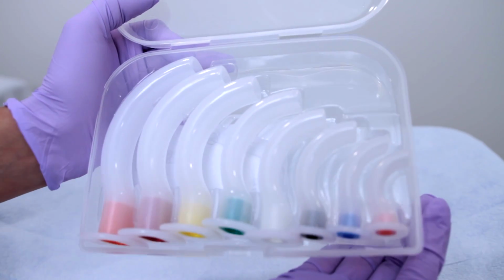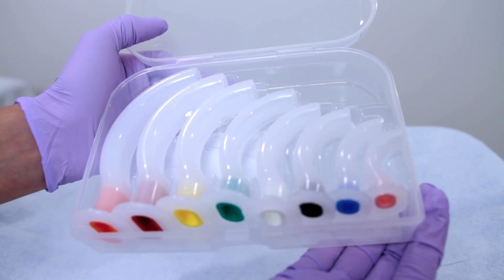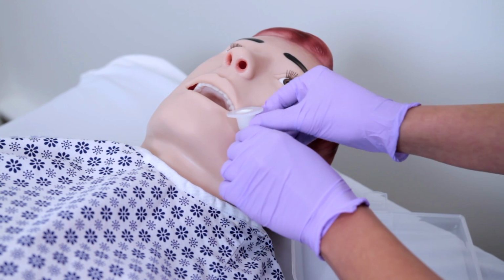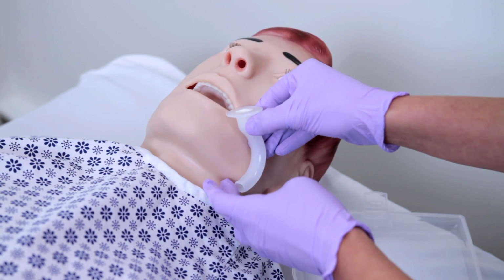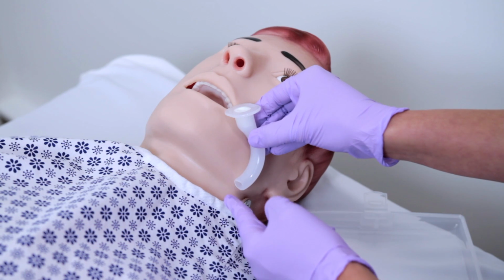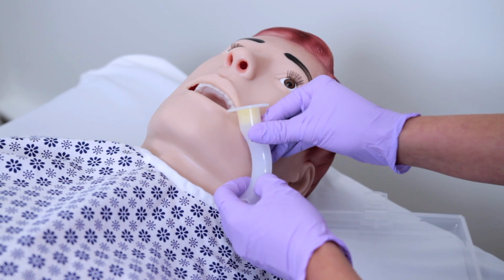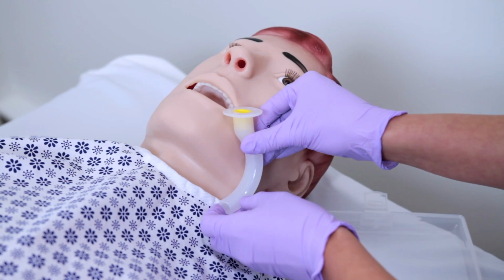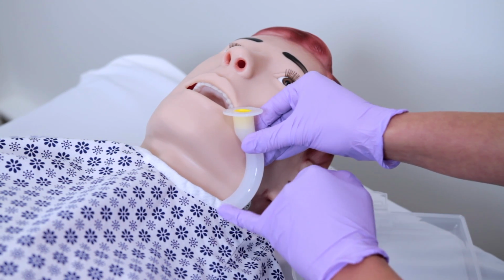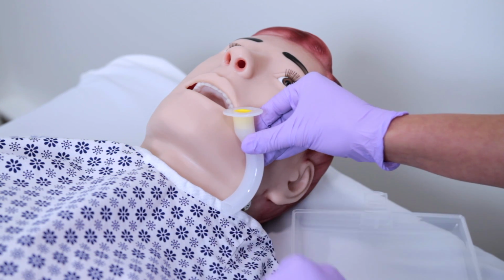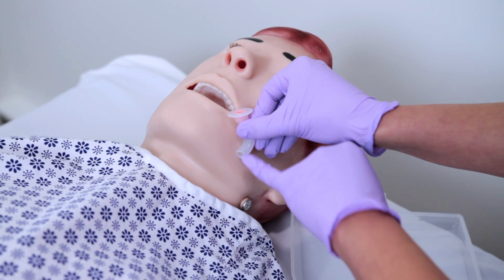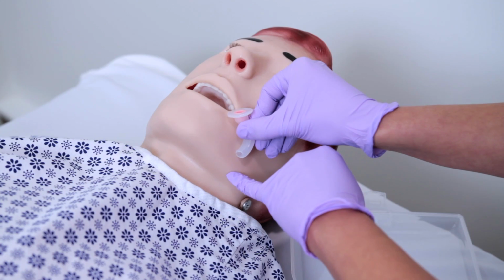Now, there are different sizes of an OPA tube as shown here. So how do we size it? Sizing is important, so be sure to place the opening of the OPA at the edge of the patient's mouth and the curved tip at the end or angle of the mandible. If you notice, this OPA is too long and goes past the mandible, as it would not be an ideal fit, and this OPA is too small or too short as shown here.